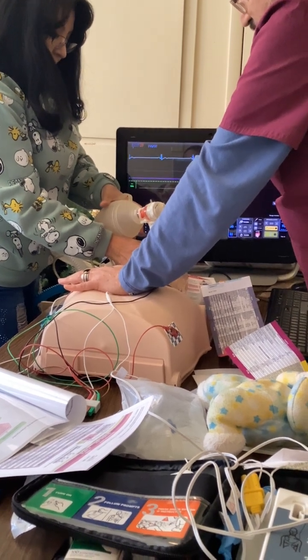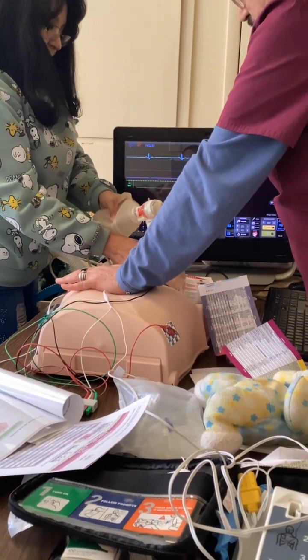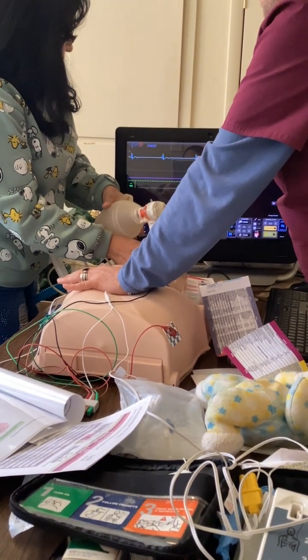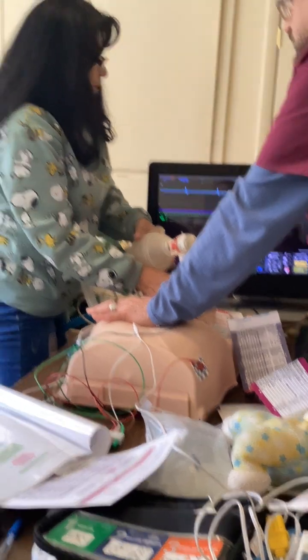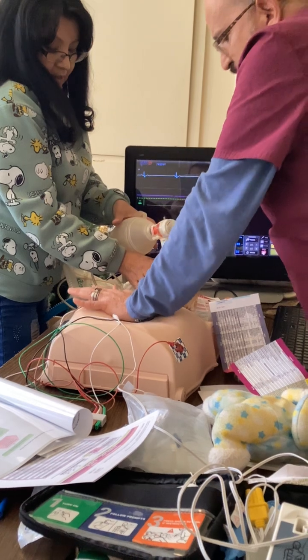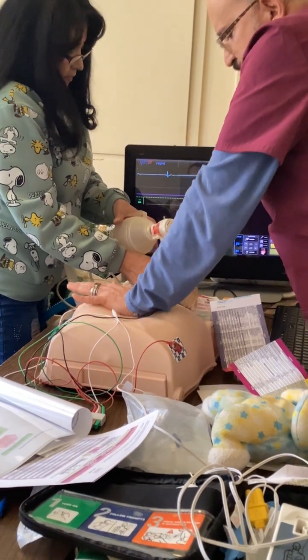When you give the breath, every 6 seconds? But remember we're doing CPR, so 15 to 2. Okay. 1, 2, 3, up to 15.